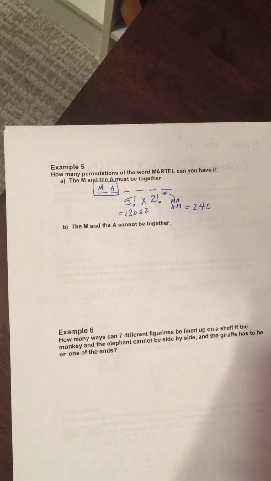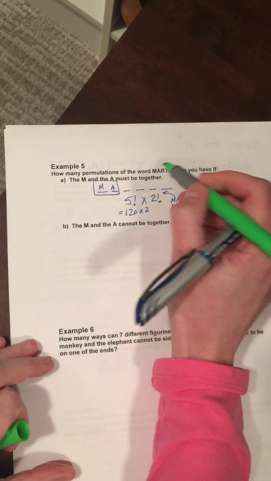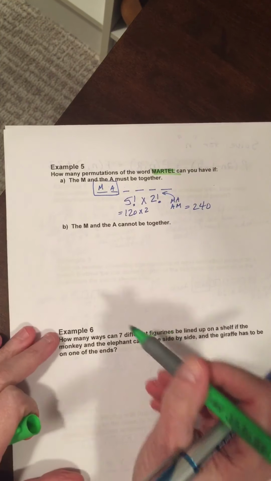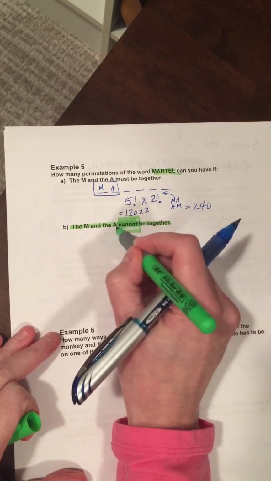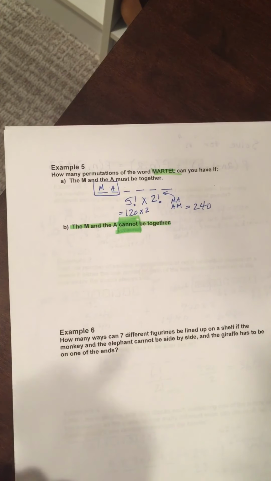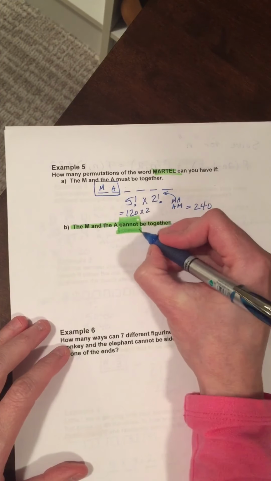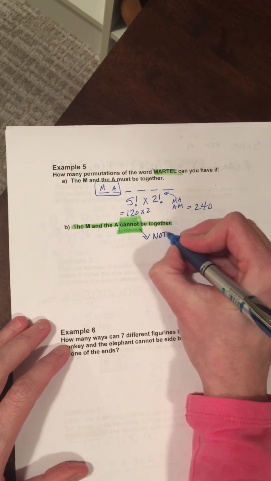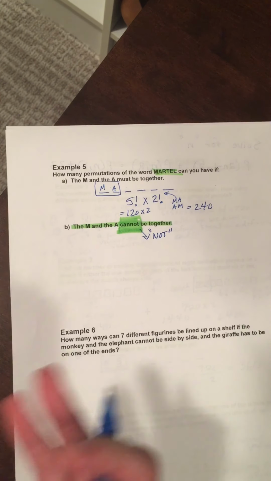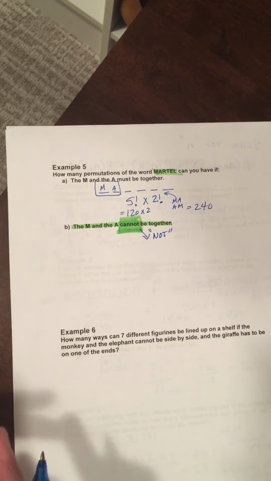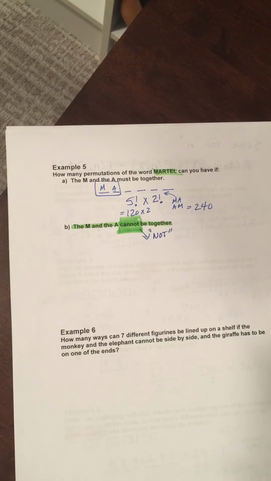Let's take a look at the next one. How many different permutations of the word Martel can be made if the M and the A can't be together? This is really different. This is our first time with the not. Cannot, must not, should not. We've always put things adjacent to each other, beside each other, together. That's been the way we've looked at it. This is a weird one.